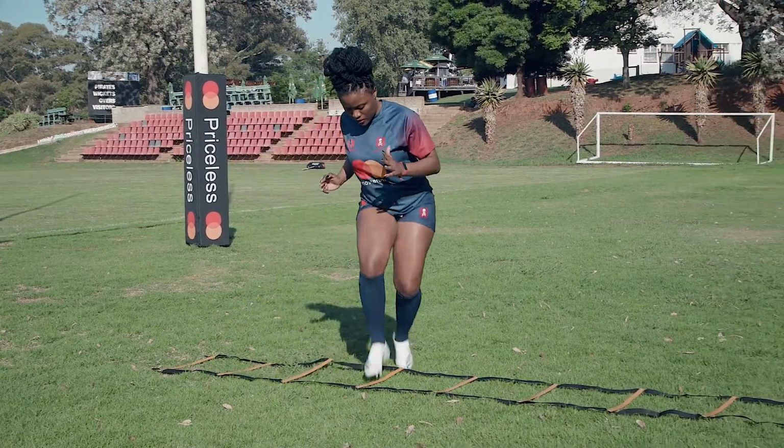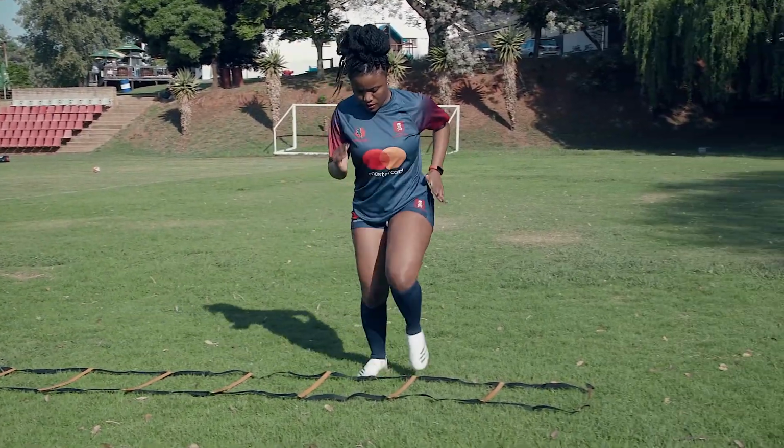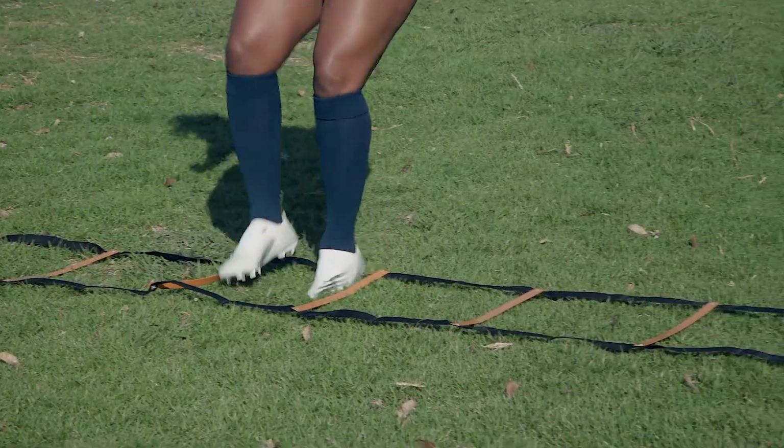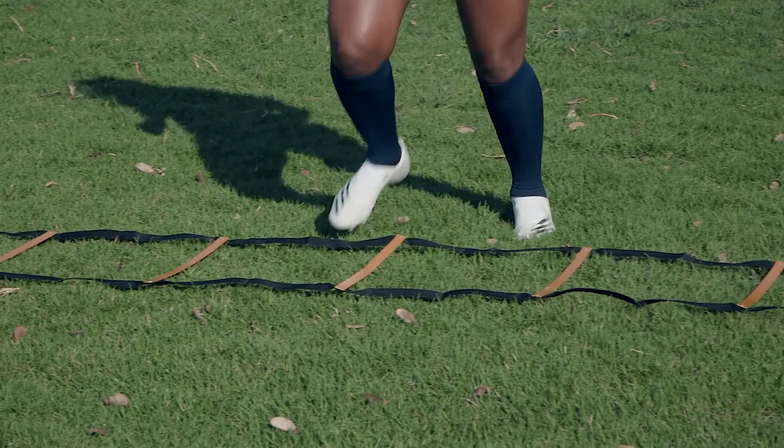Standing on the side of the ladder, facing laterally, go down the ladder one foot at a time, moving in and out of the ladder laterally. First lead with the left foot, then turn and lead with the right foot.